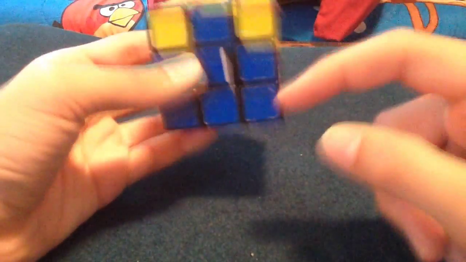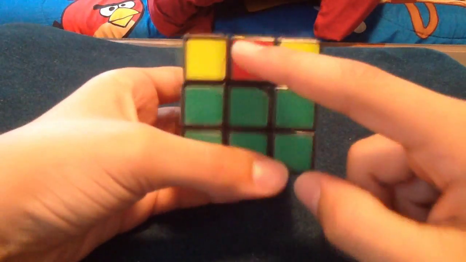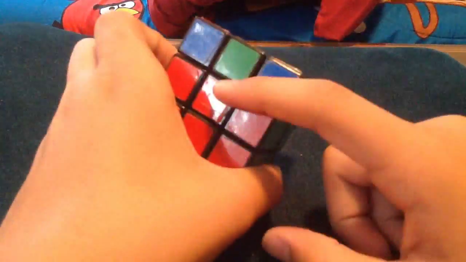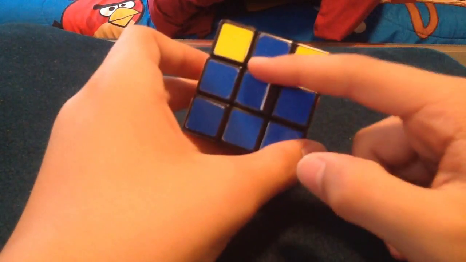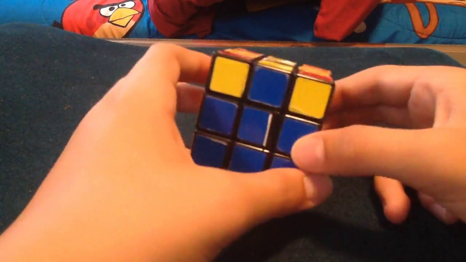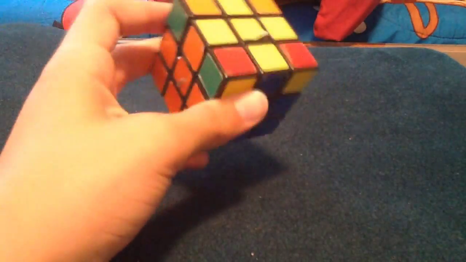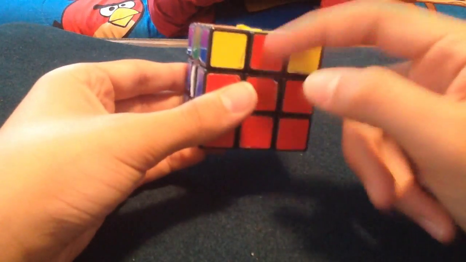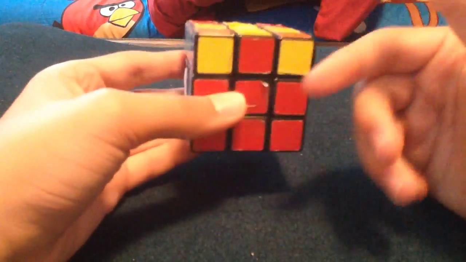So now our next step is to match all these edges with the color that it needs to go. As you can see, this doesn't match with this center. This doesn't match with this center. They need to look like this. So to do that, just pick an edge and put it in its right spot. I'm just going to pick the red edge. As you can see, match it with the red center and make sure it's facing you.